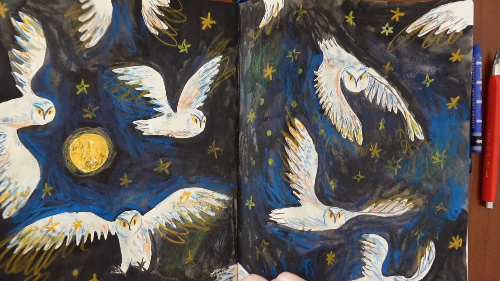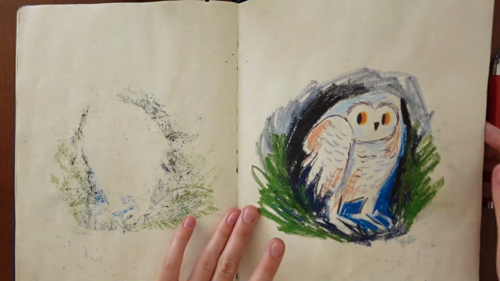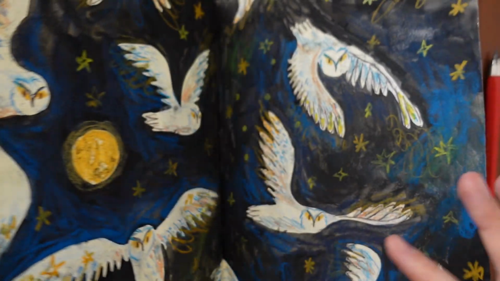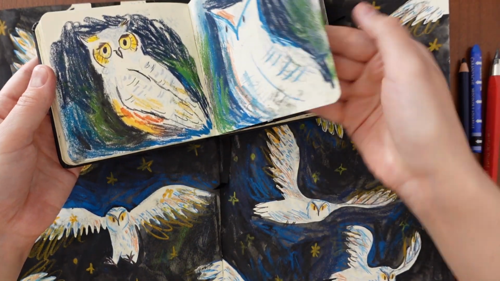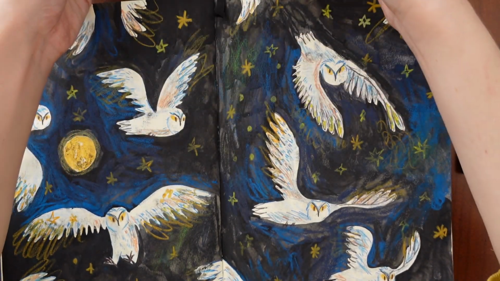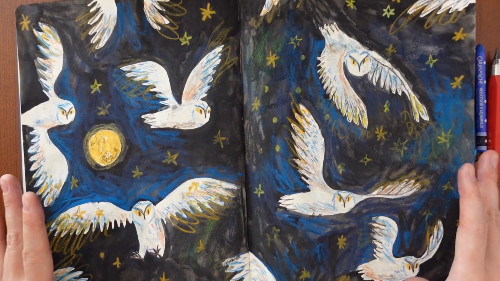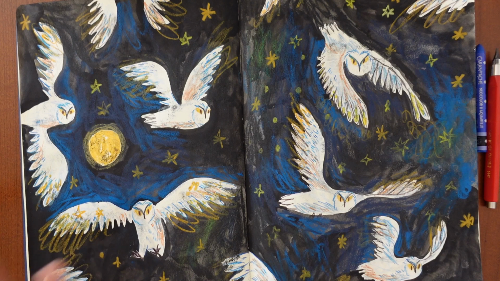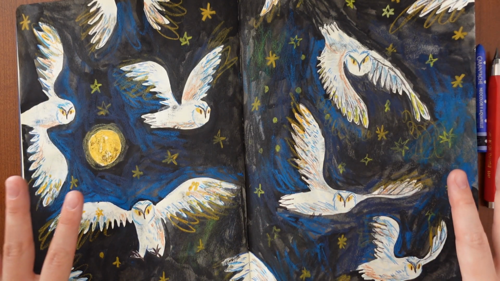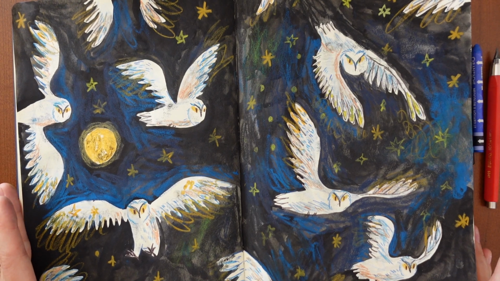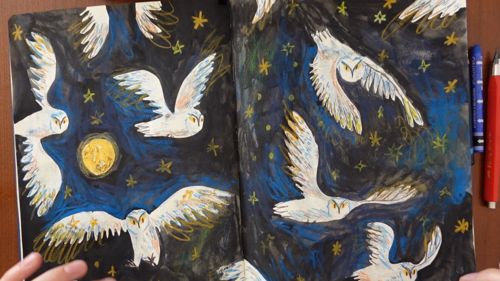So, firstly, I just sketched owls. I created different sketches. Here I also have owls. And I liked this sketch of owls. They are mystery and they are flying in the night starry sky, and I decided to develop this sketch into the story that I can illustrate.